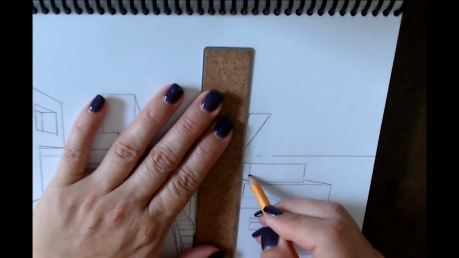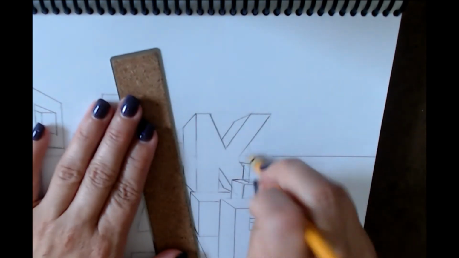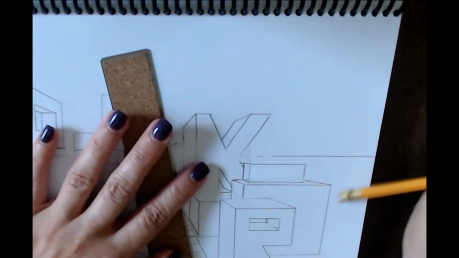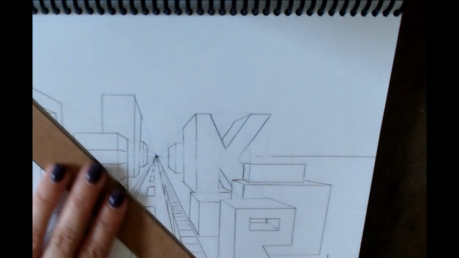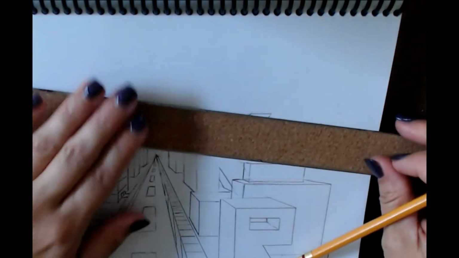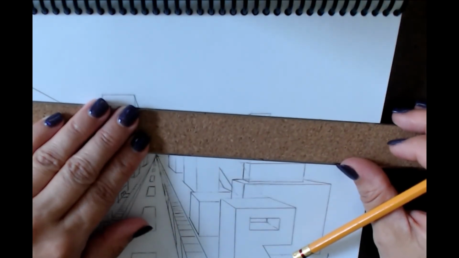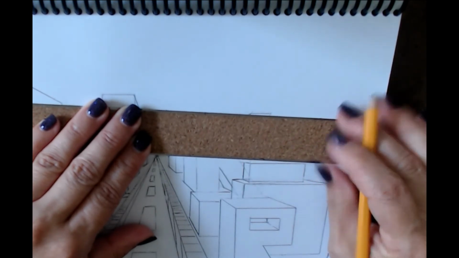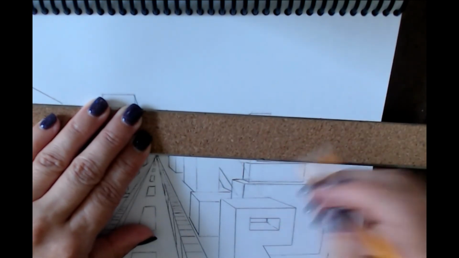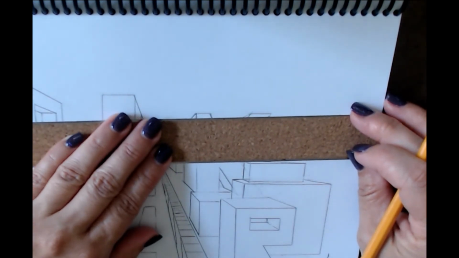And I'm going to make this vertical because that's vertical. I'm going to make this vertical. And trust the vanishing point. This is where students start to change what they're doing, because they feel like, oh, it's wrong, it's so small. But in reality, you really want to trust it. Trust the vanishing point. You have to trust it.